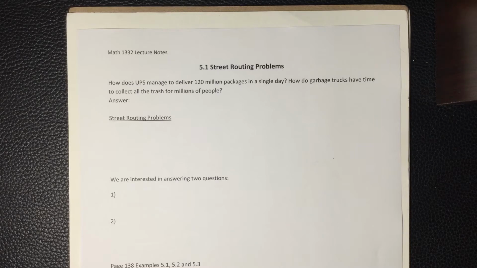And these are problems that make a lot of sense when you think about it. These are things you would definitely want to find solutions to. So things like, how does the UPS manage to deliver 120 million packages in a single day? Or how do garbage trucks have time to collect all the trash for millions of people?